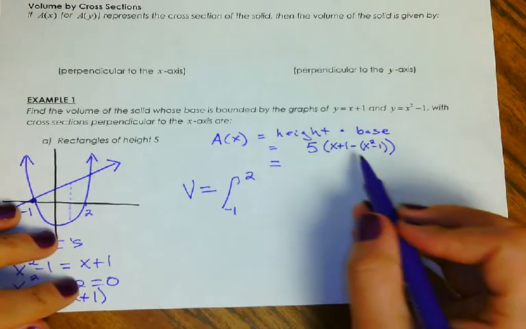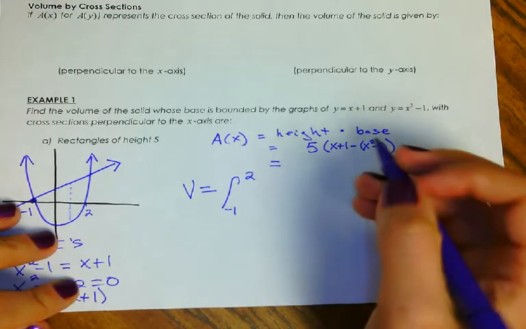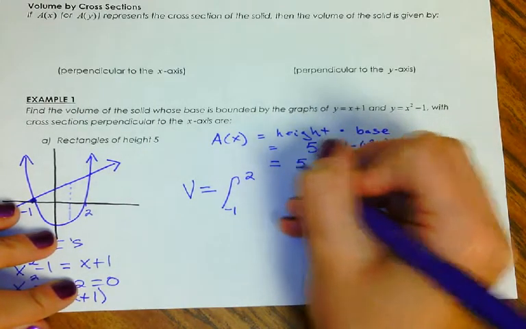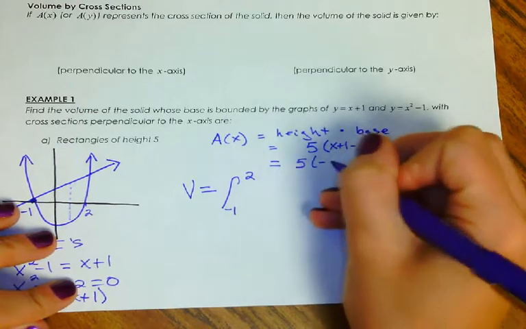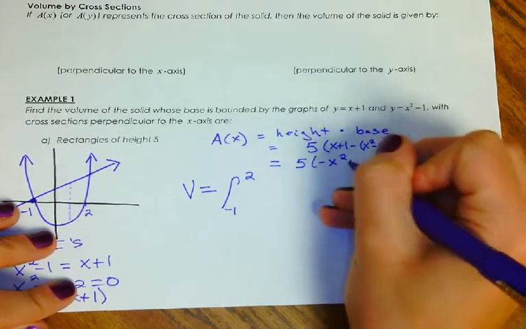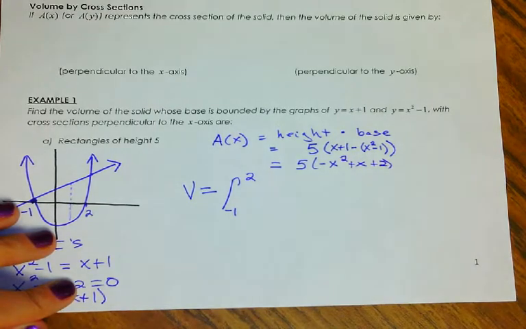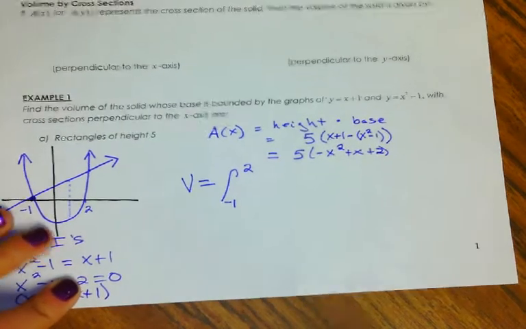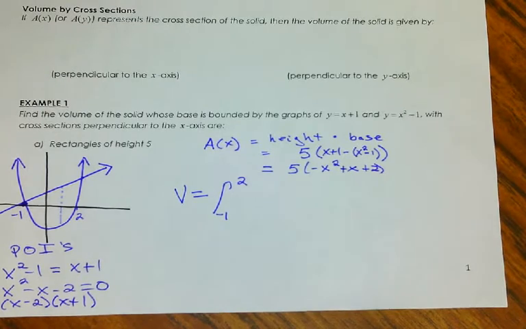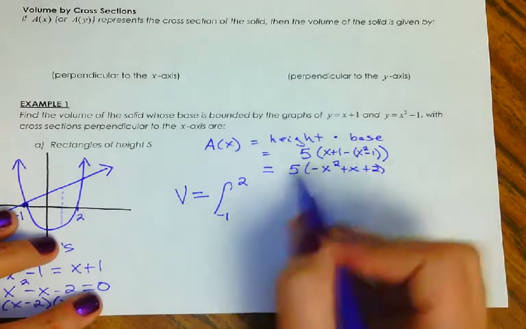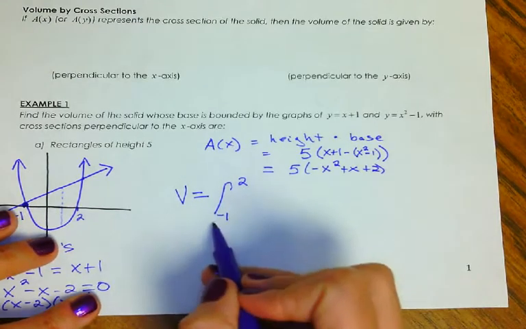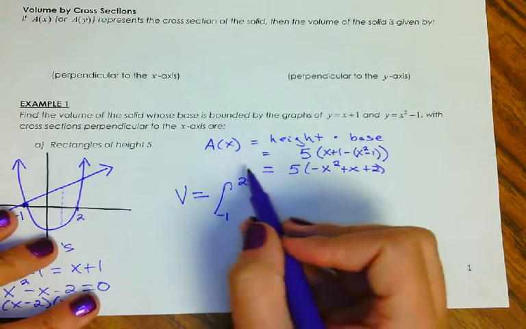So distribute your negative there. So then you've got 5, and then we've got negative x squared plus x plus 2 once you distribute that negative and combine like terms. Okay. So now we can go ahead and take this, right, because the volume is the integral of the area.